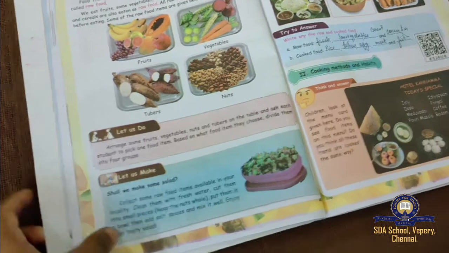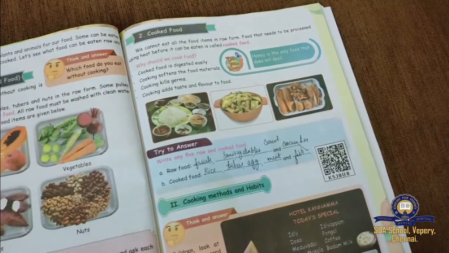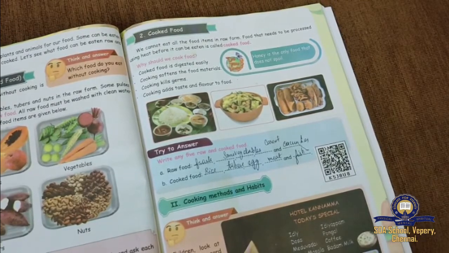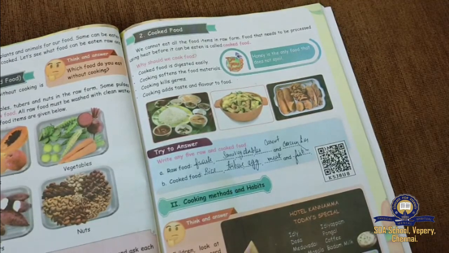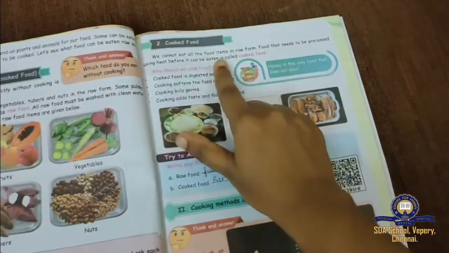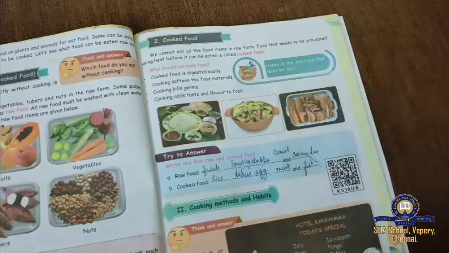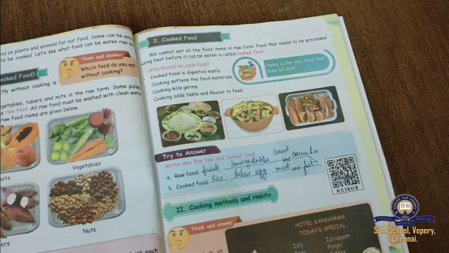Okay, so next, take the next page, cooked food. First we learnt about raw food. Now we are going to learn about cooked food. We cannot eat all the food items in raw form, right? For example, we cannot eat rice in raw form, right? We are going to cook that rice and eat. We cannot eat all the food in raw form.